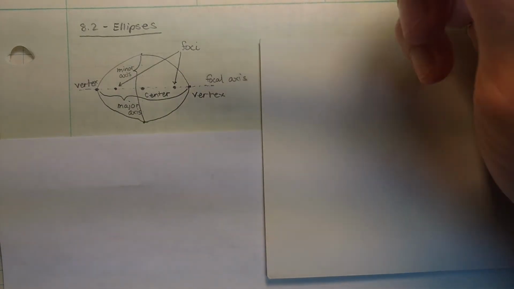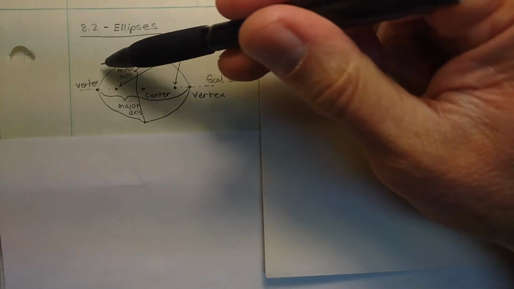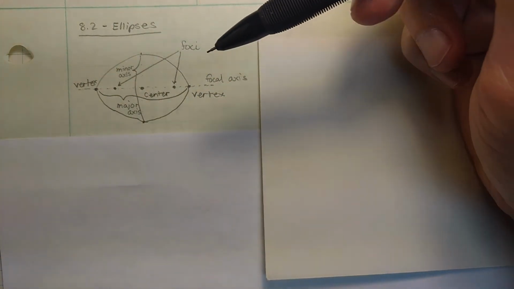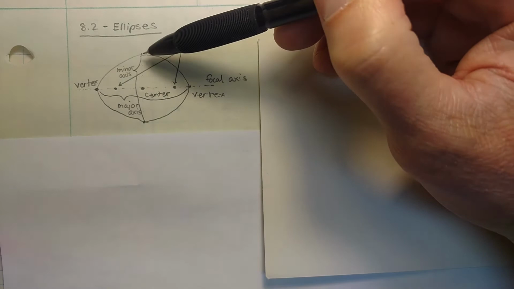Okay. So an ellipse obviously looks similar to a circle. It's a closed curve that goes like that, but it's not exactly a circle. The truth is, a circle is actually a specialized type of ellipse, and we'll look at that when we see the equation.